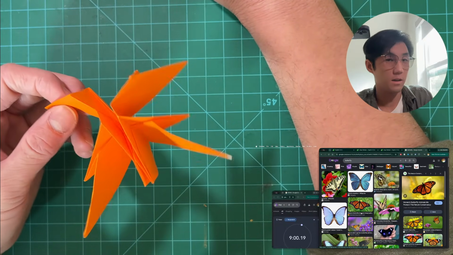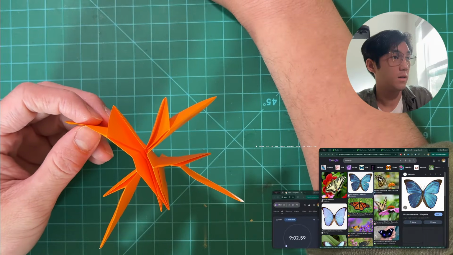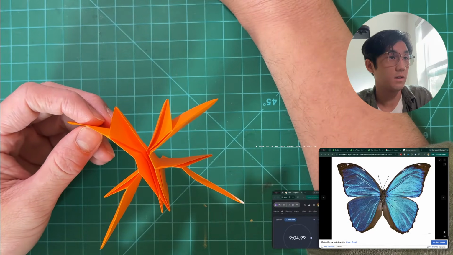What picture do you like? Well, Wikipedia is a good choice. Okay.